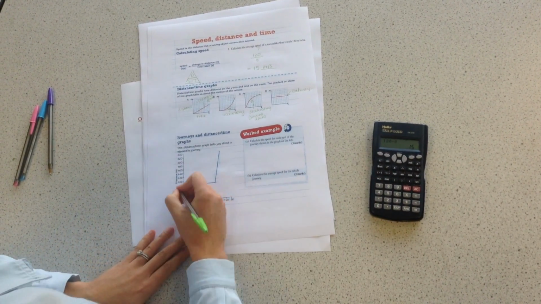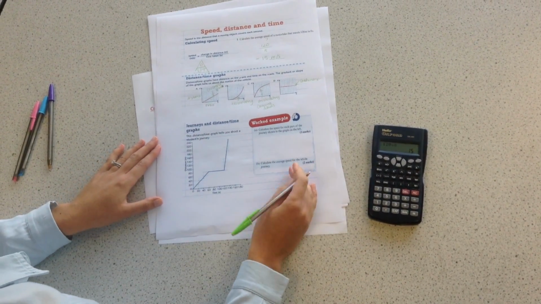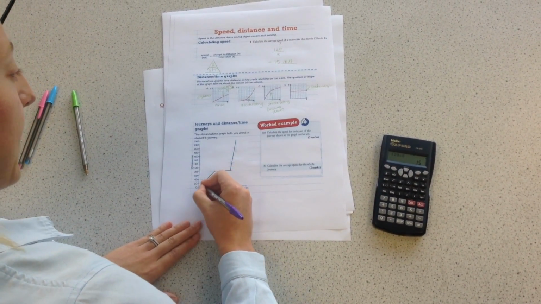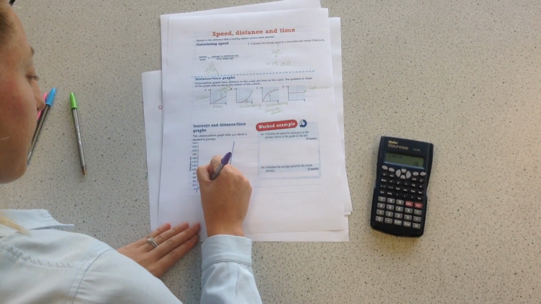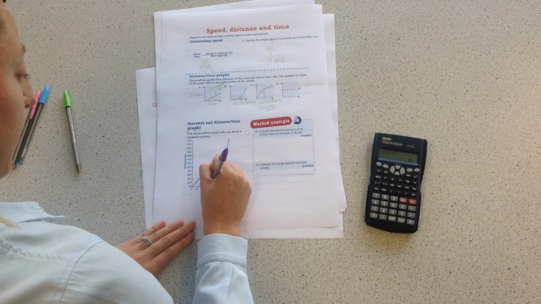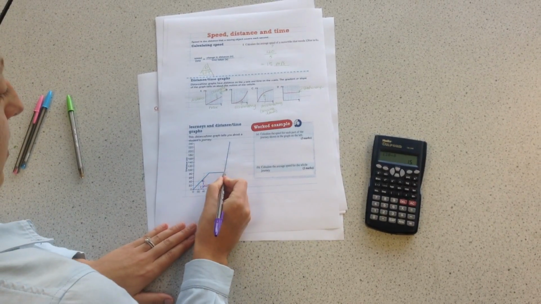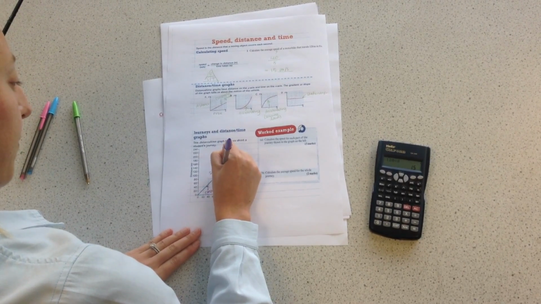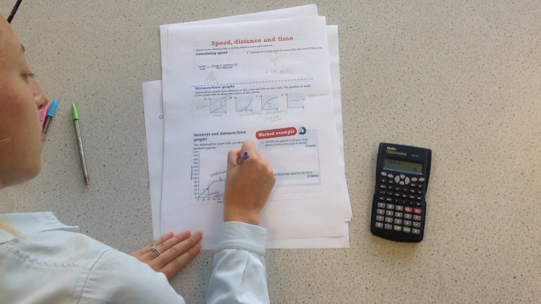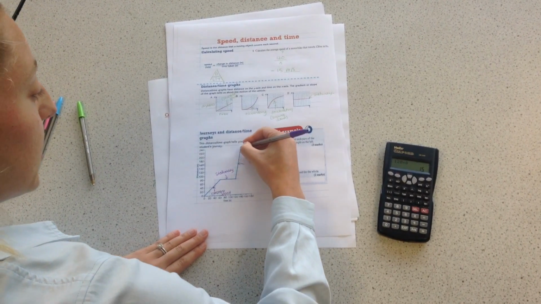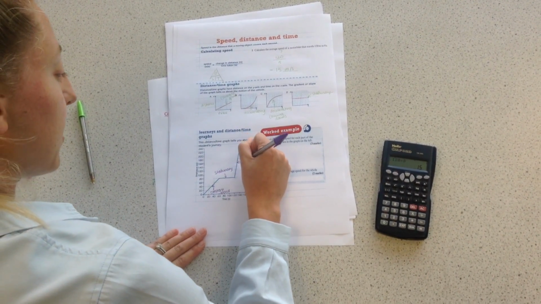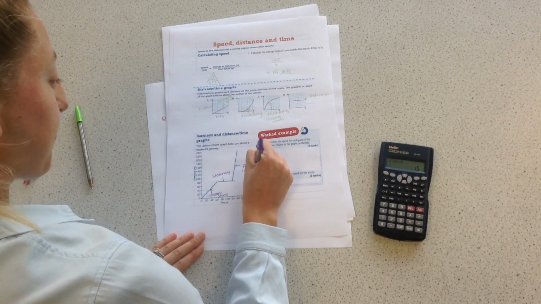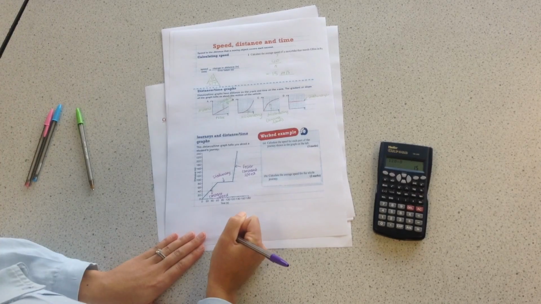You need to be able to interpret a distance-time graph as a whole. So here, this part of the line is at a constant speed because it's a straight line. The line then goes flat, which we know from before means it's stationary. And then it's at a new constant speed, but this time the gradient is much steeper, so we know it's at a faster constant speed. So we can describe that.